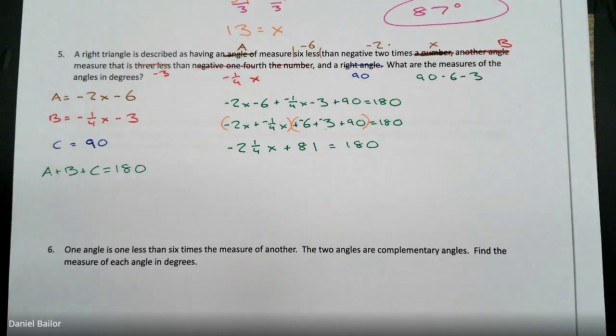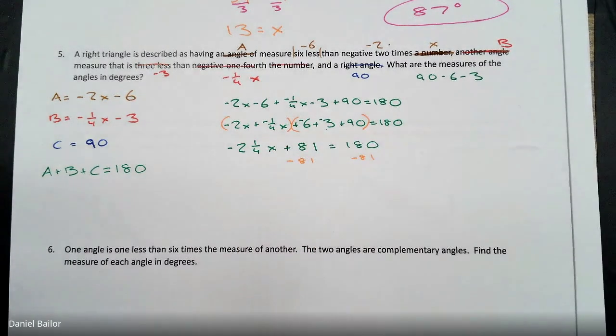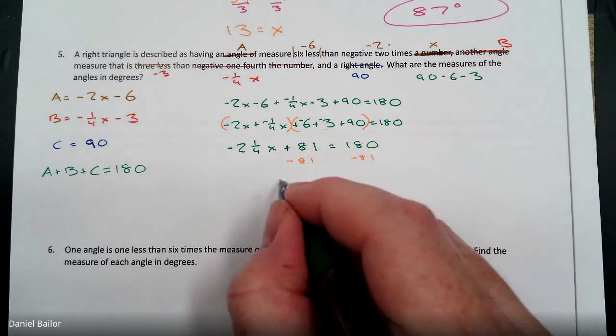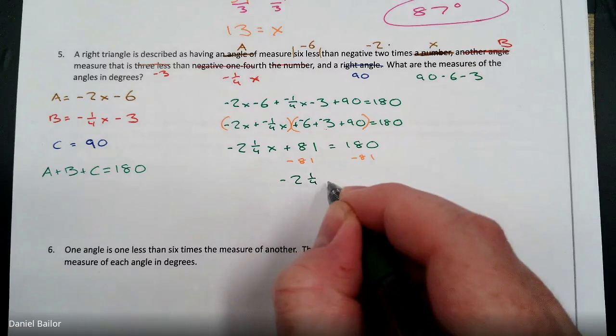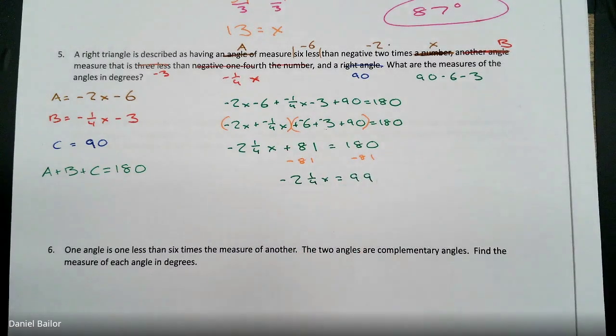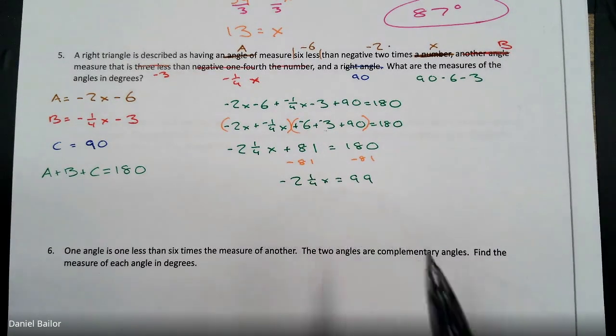Next thing I'm going to use is the subtraction property of equality to get the 81 away from the x side. So that makes it 0. So I get negative 2 1/4 x, and 180 minus 81 is 99. Now this is where it might get a little bit complicated, because I have a negative 2 1/4 x equals 99.